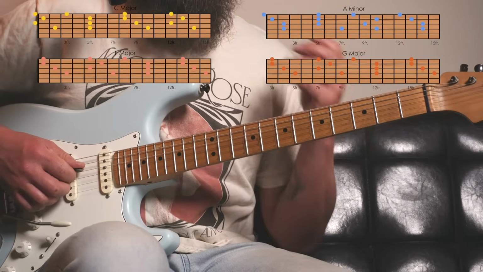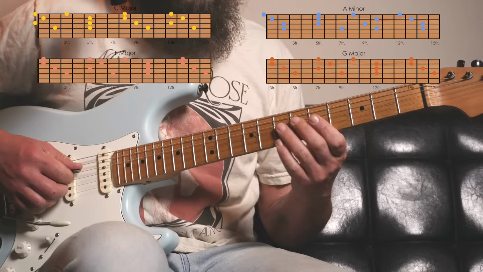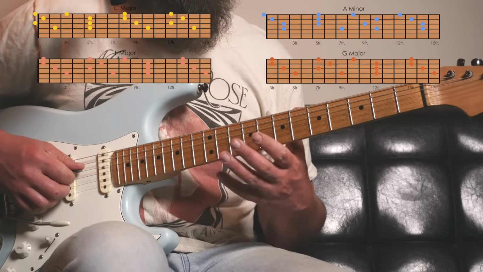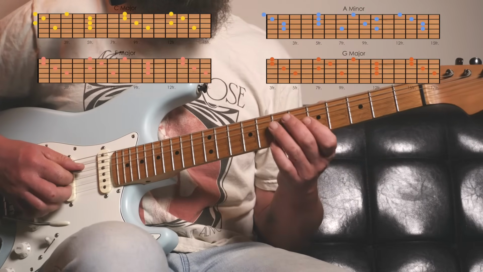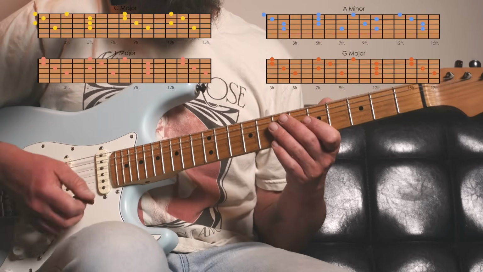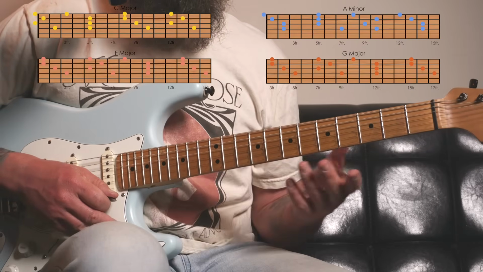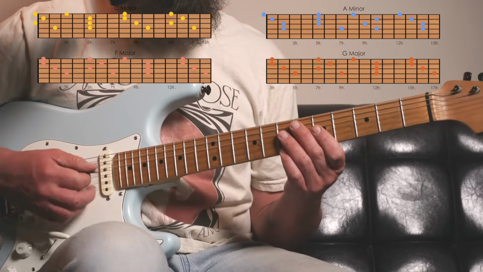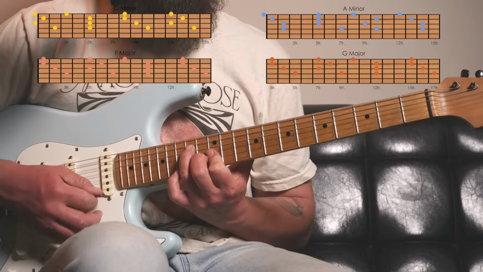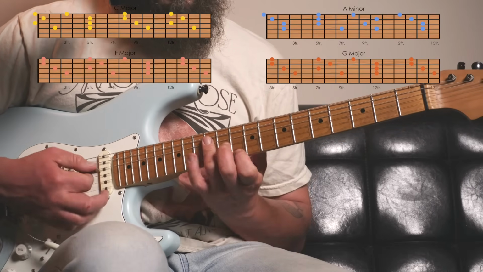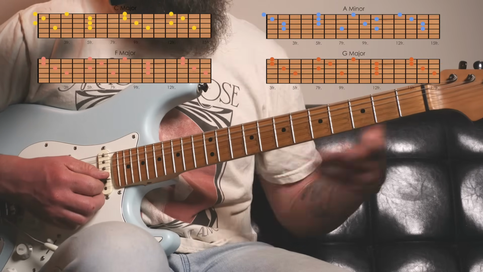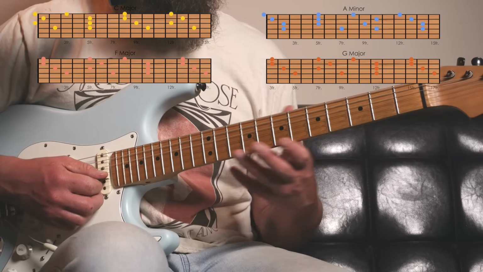So those are just 3 examples of a way I can use this idea. But you can extend this and use this in many different ways, and over many different chord progressions. So I'll just show you what I might do over a different chord progression. Similar, but using a couple of different changes.